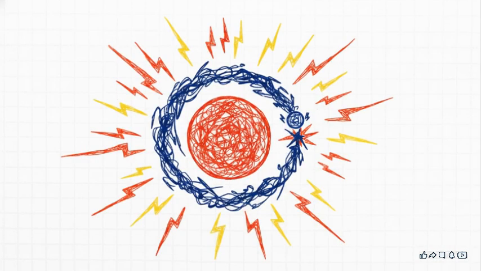So now we have this neat little planetary model, right? Electrons orbiting a nucleus like planets around the sun.